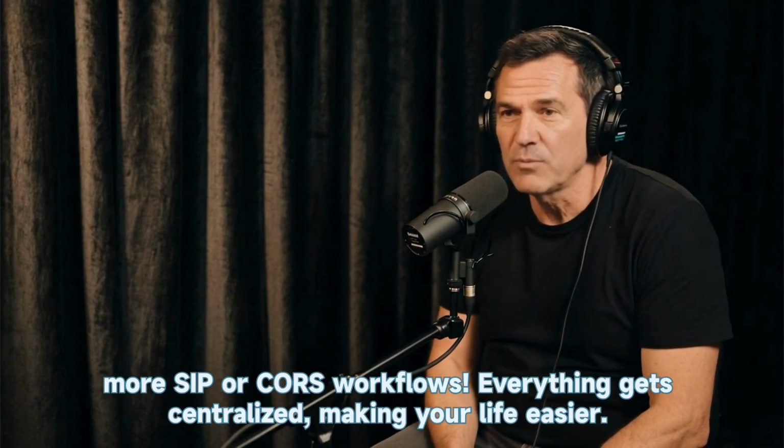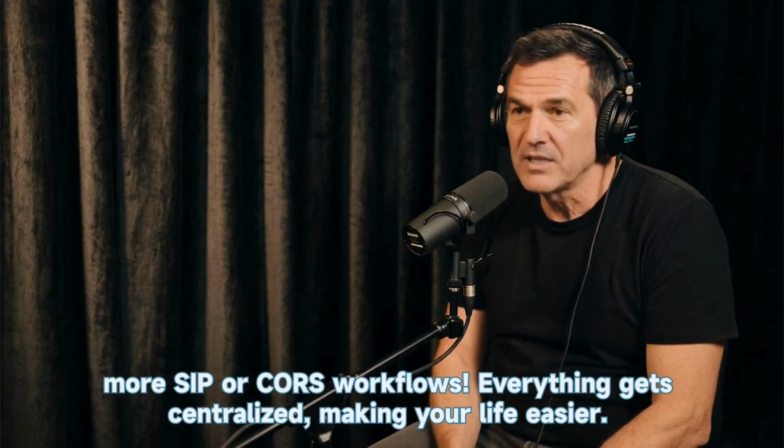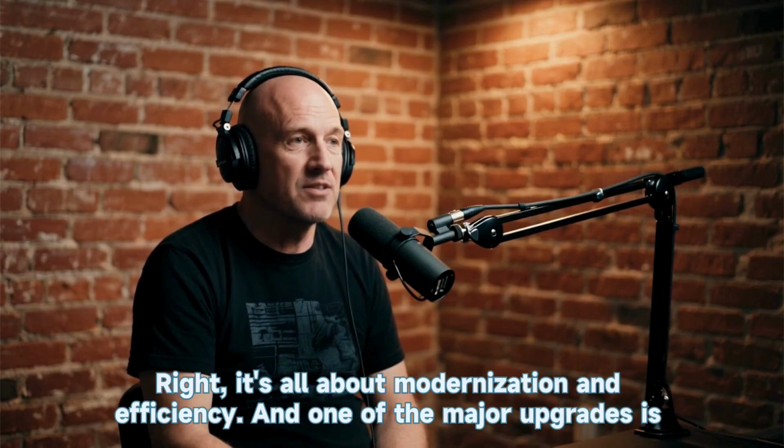So no more SIP or CORS workflows. Everything gets centralized, making your life easier. Right? It's all about modernization and efficiency.